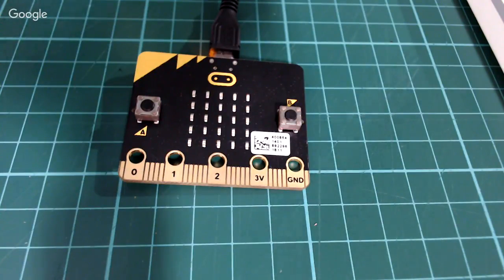All right, so let's start with, let's use this. Okay, so we go back to inputs, we will select compass heading.